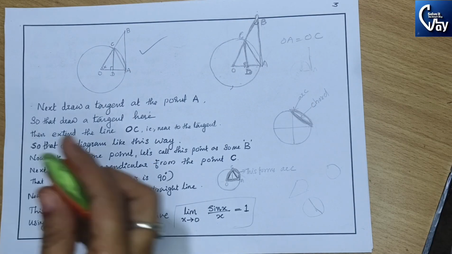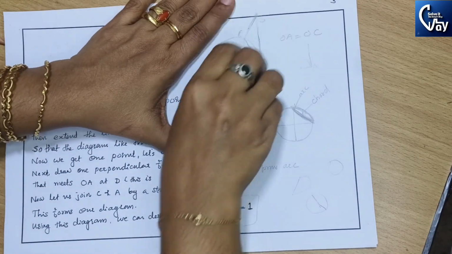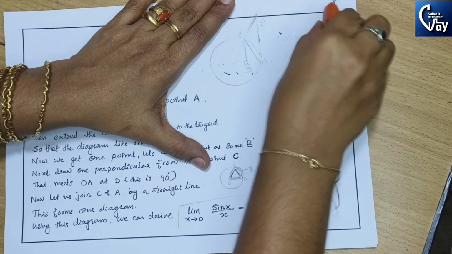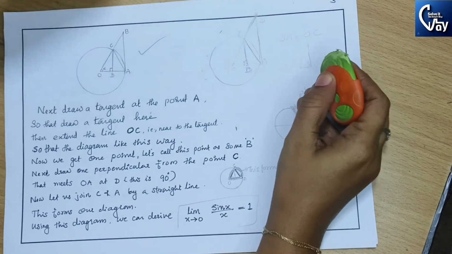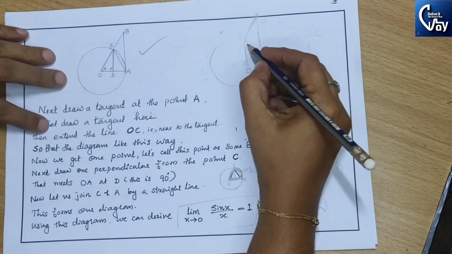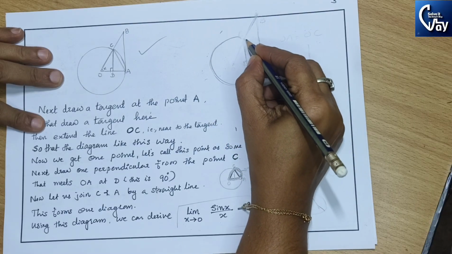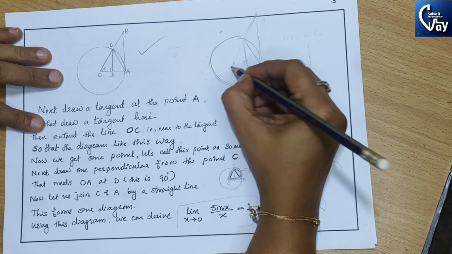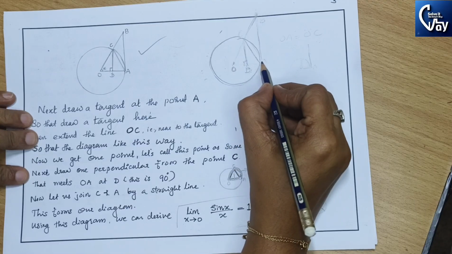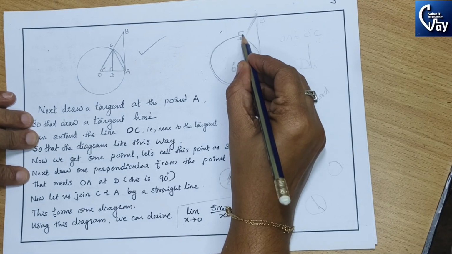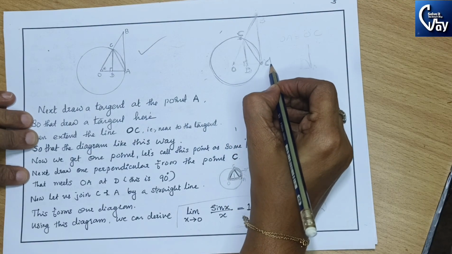I'll explain it in detail. Take one unit circle. Its center is O, and A and C are two points on the circle.